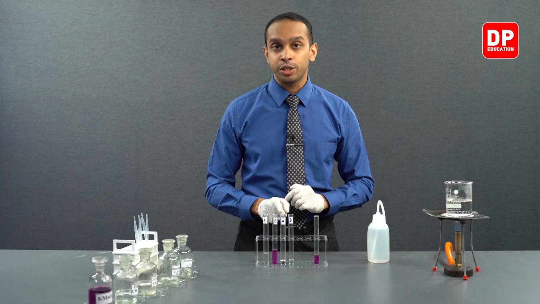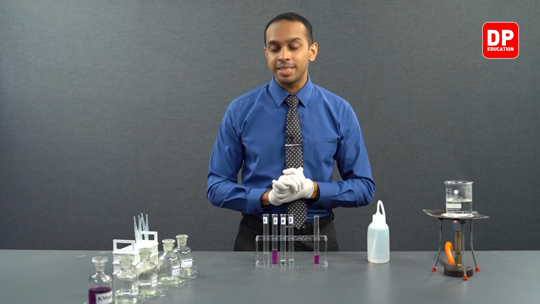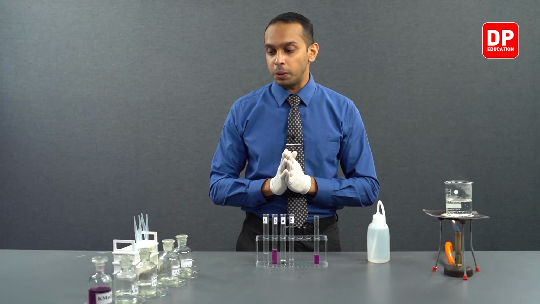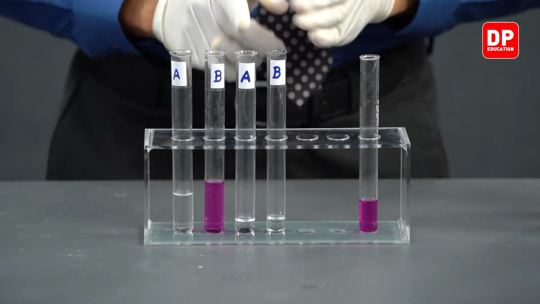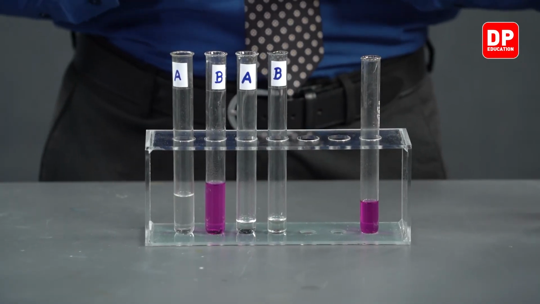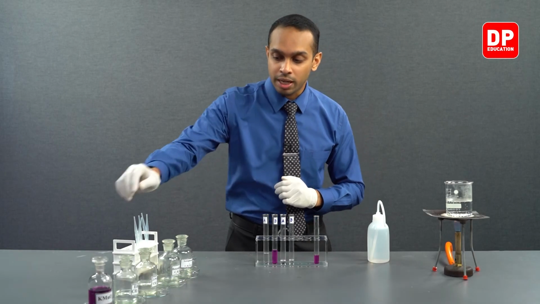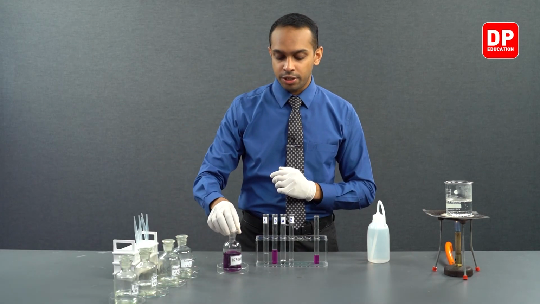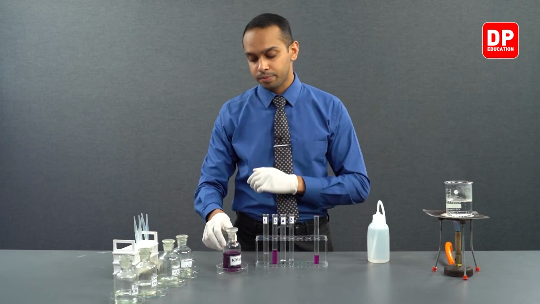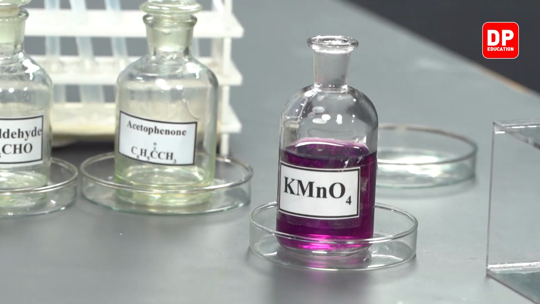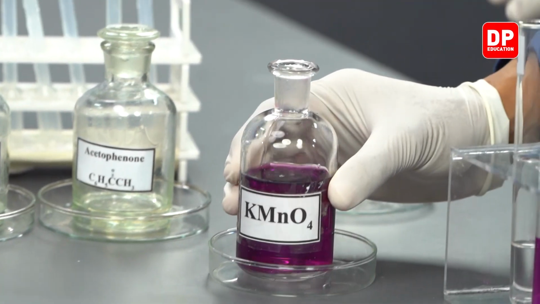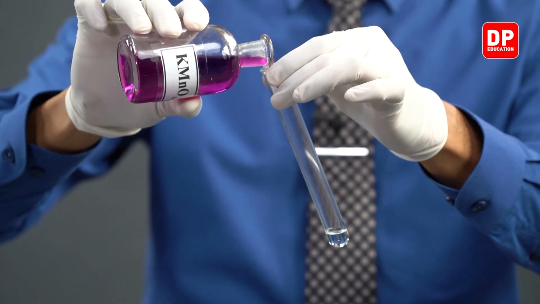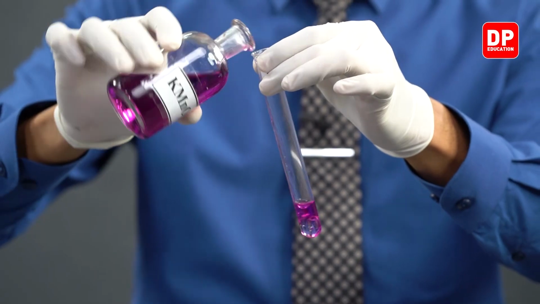Now in our test tube A, we have benzaldehyde. In our test tube B, we have acetophenone. To each of these test tubes, let's add acidified potassium permanganate. So we have here acidified potassium permanganate. Now we will add small amounts of acidified potassium permanganate into each of these test tubes.